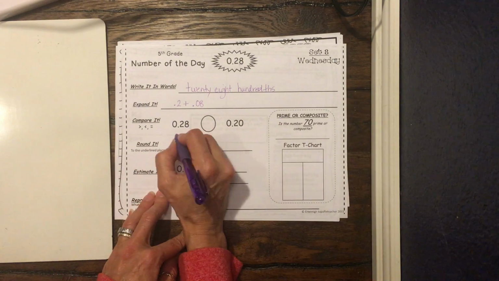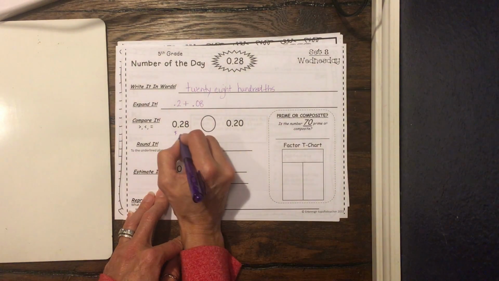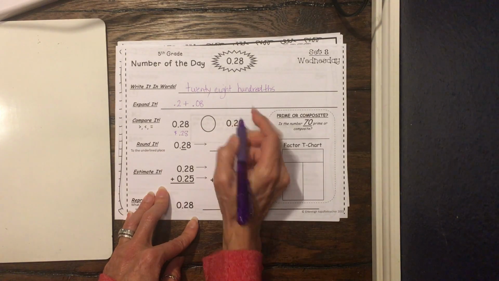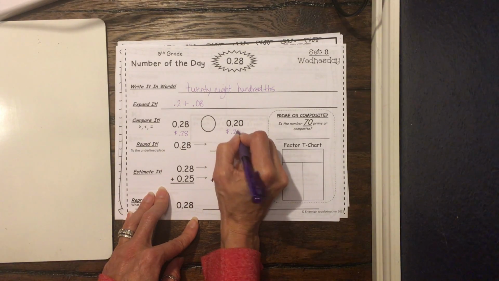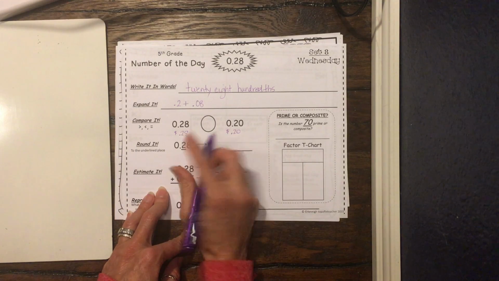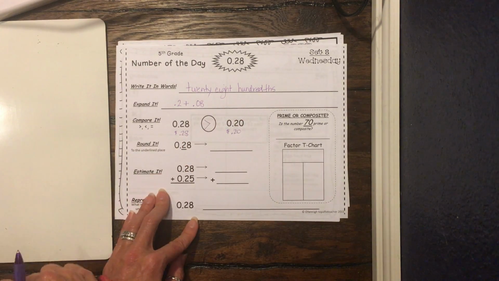Well, again, we're going to think money, guys. How much money is this? Well, it's 28 cents. How much money is this? It's 20 cents. So which is greater? 28 cents. So we've got our greater than.